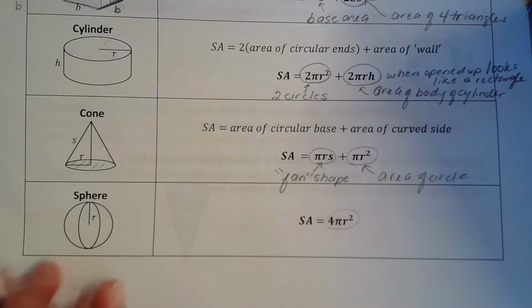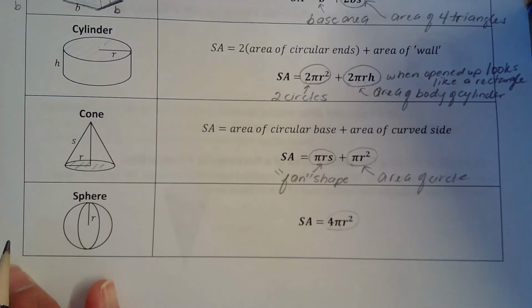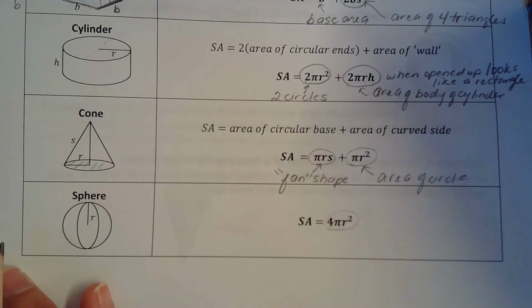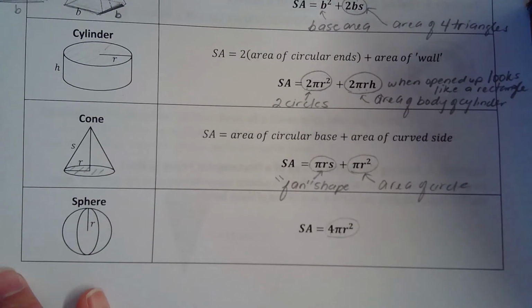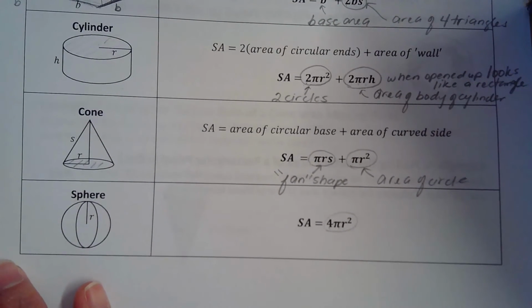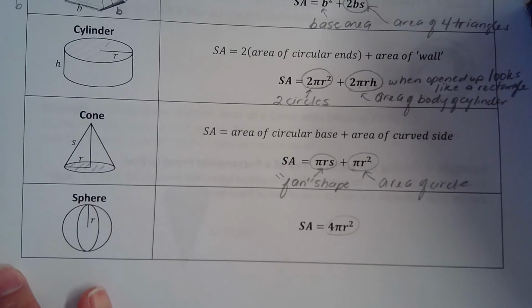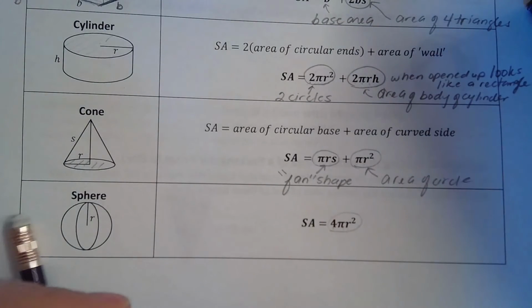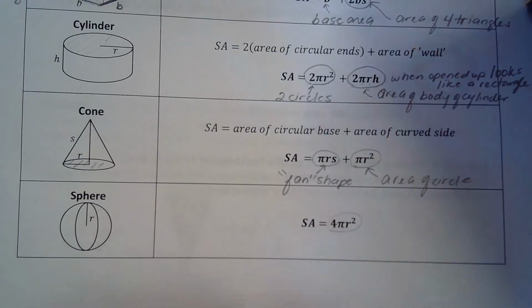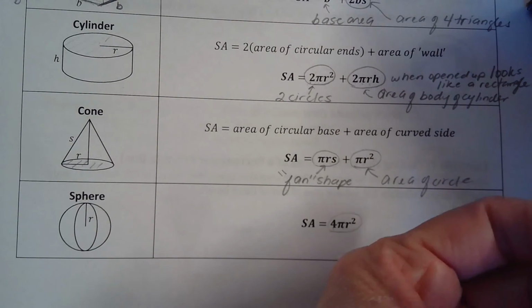A few years ago, I heard 2 of my students, high school students, who tried to peel an orange all in one peel. I don't know, have you tried that before?